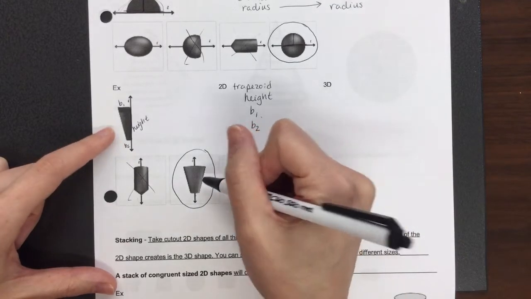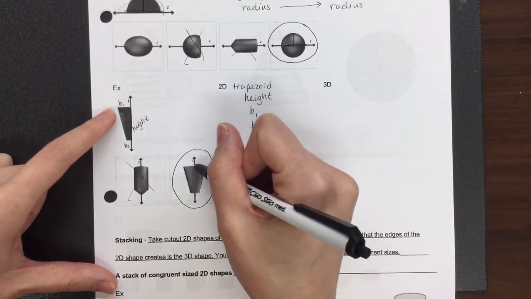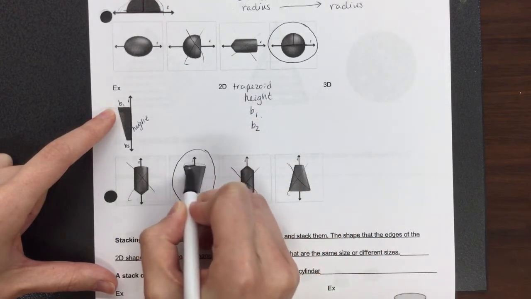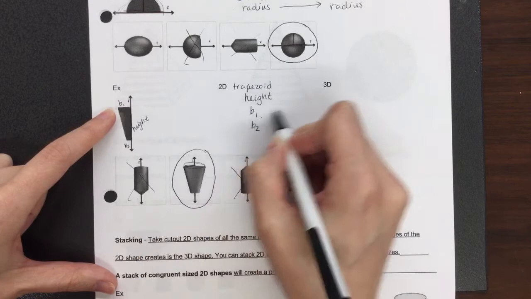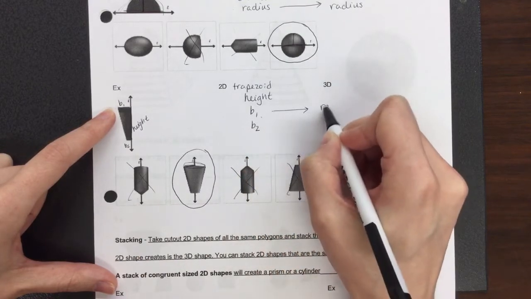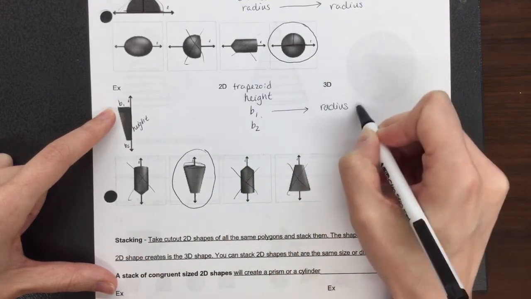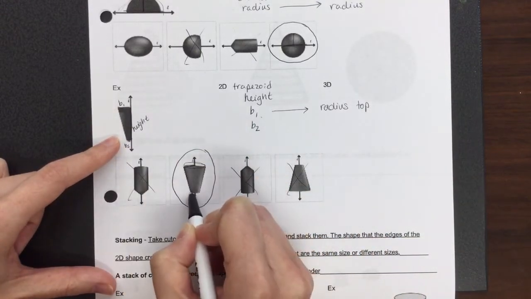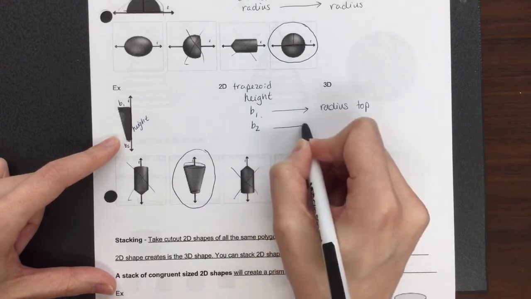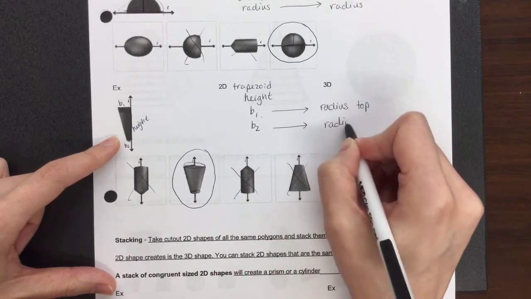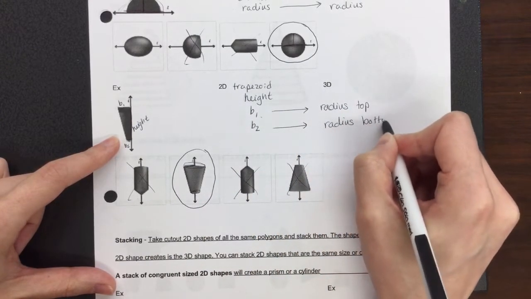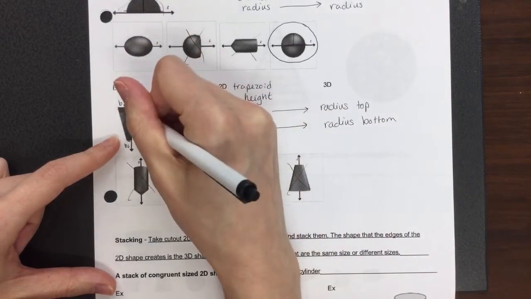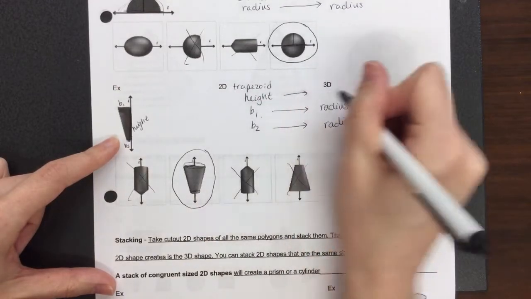So looking at our 2D shape compared to our 3D shape, base 1 is going to create, if you look at the bottom, a circle now. So base 1 is going to create the radius of the top. Base 2, that right there, is going to be a circle too. That's going to create the radius of the bottom. And then the height of the trapezoid is going to create the height.